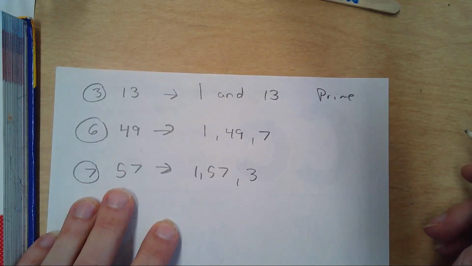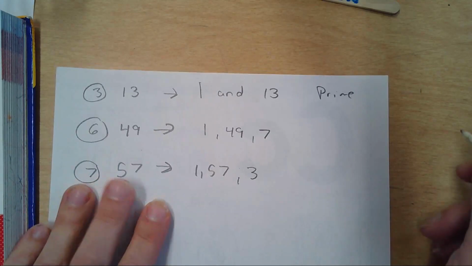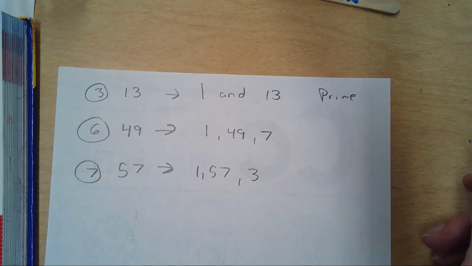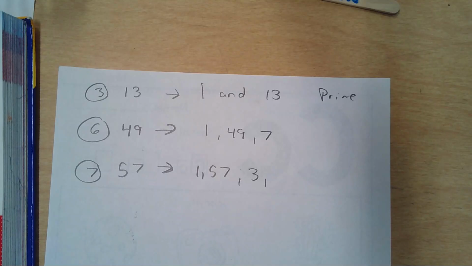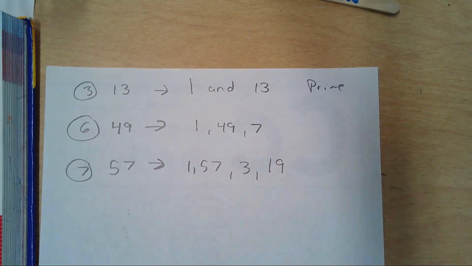I got 57. Because it added up. Right, right. It does divide. That tells me it divides by 3. But now what's 57 divided by 3? We know what 60 divided by 3 is, right? Yeah. 20. And now 57 is just one less. 19. There they are. 1 and 57.